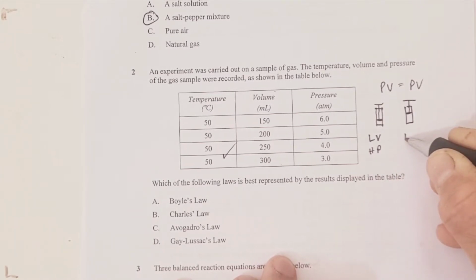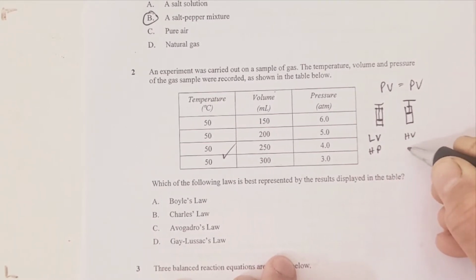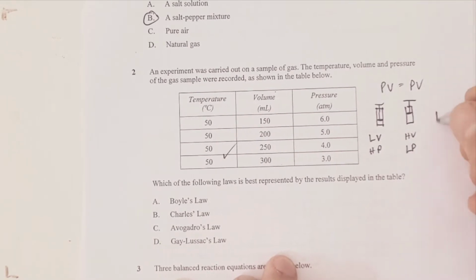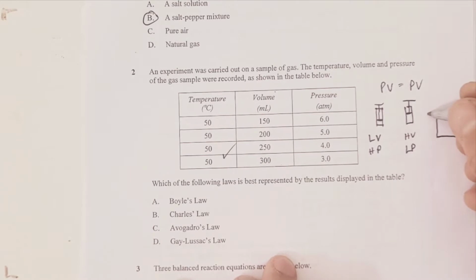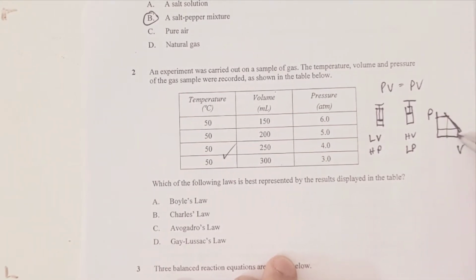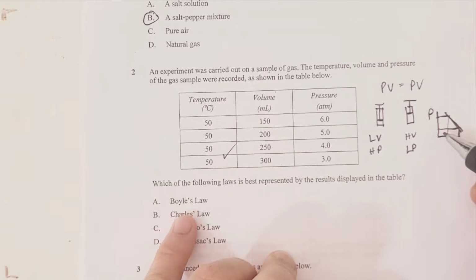And here we have high volume equals lower pressure comparatively. So if you were to have a graph, pressure is high, volume is low; volume is high, pressure is low. Okay, this is Boyle's law.